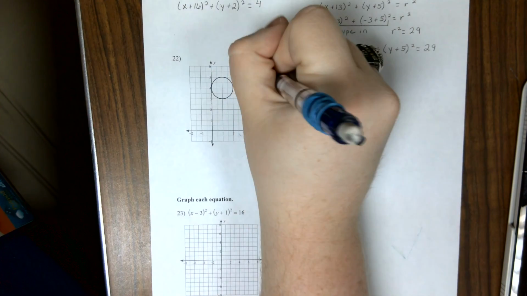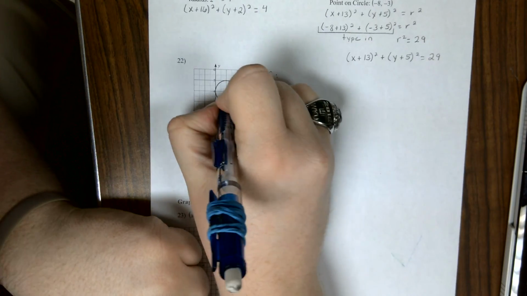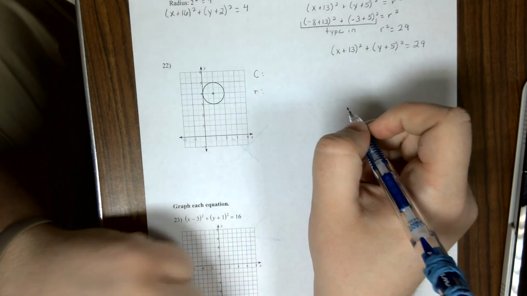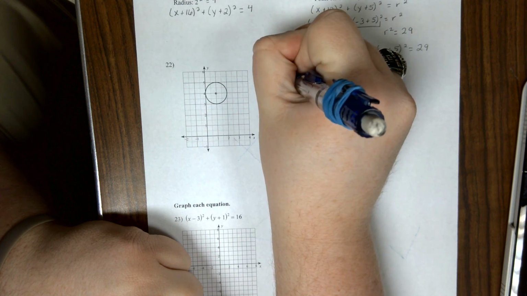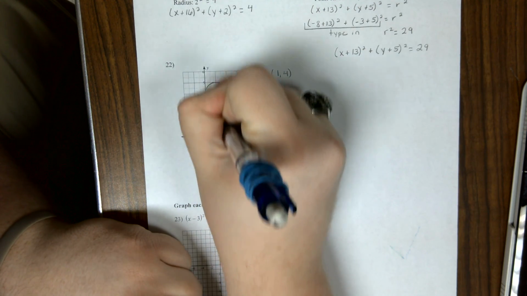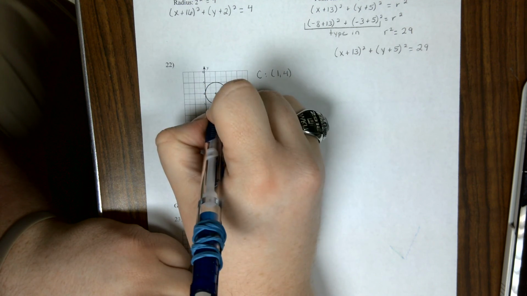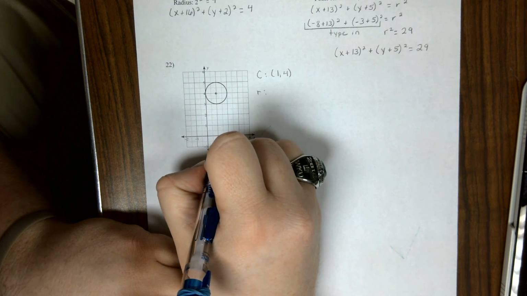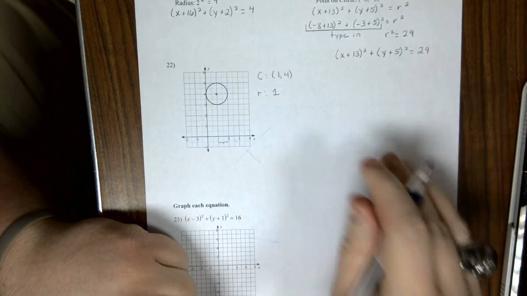Okay, now we have the graph. So first thing I would want to do is identify my center and my radius. So it looks like I'm centered right here. That is at 1, 1, 4. My radius is from the center to the edge. Now it looks like 2, but be careful. Look how long this is right here. That's just 1. So the radius is actually 1.